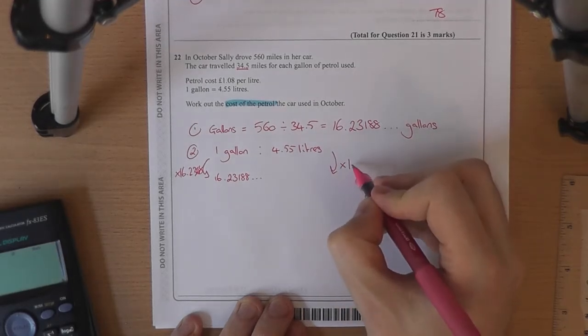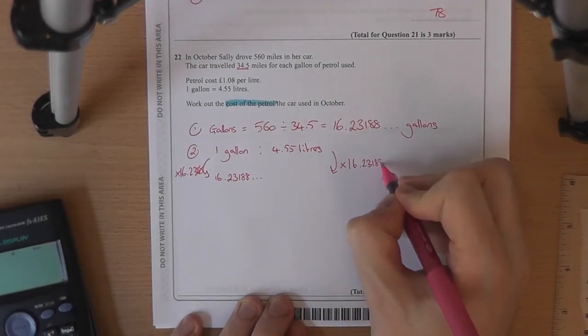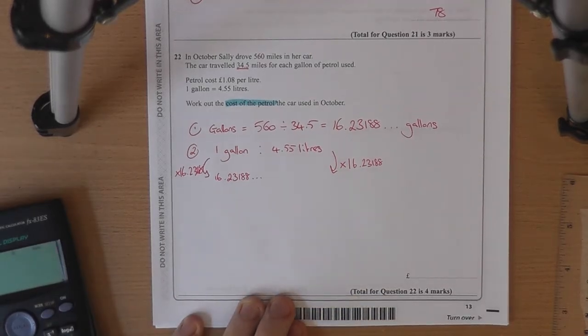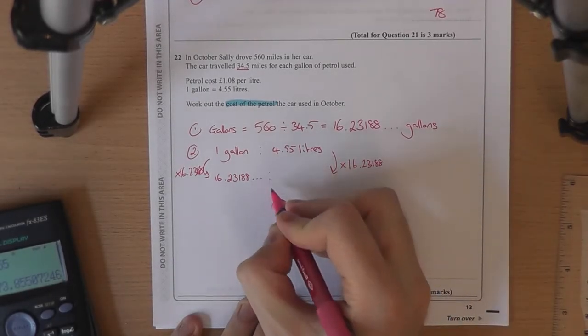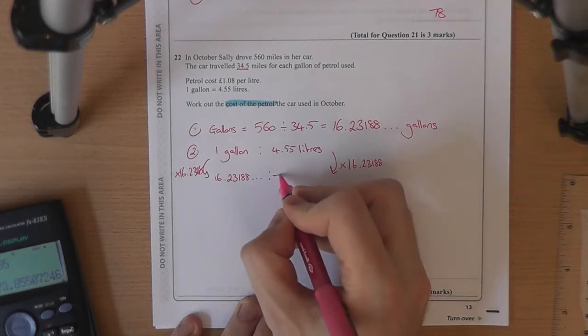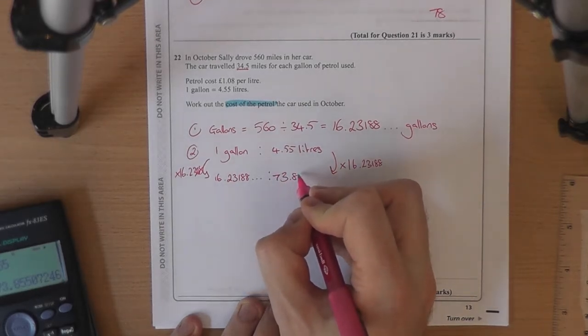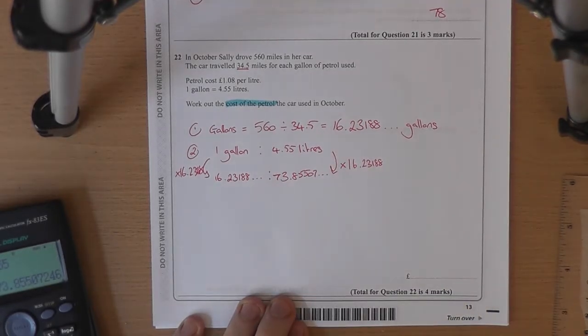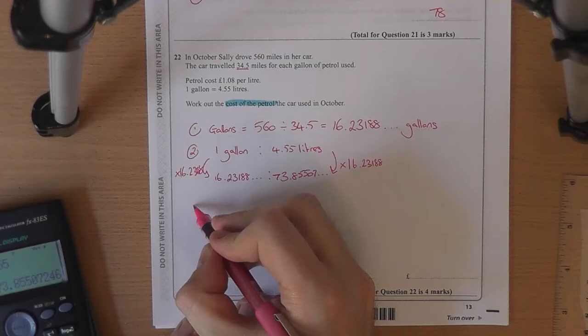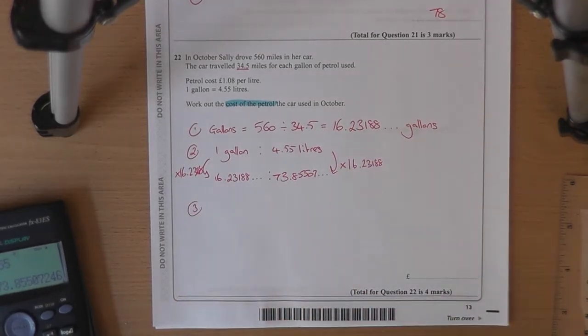I need to scale up the number of litres. So I'm going to do that. And I'm going to find that there are 73.85507 litres used.